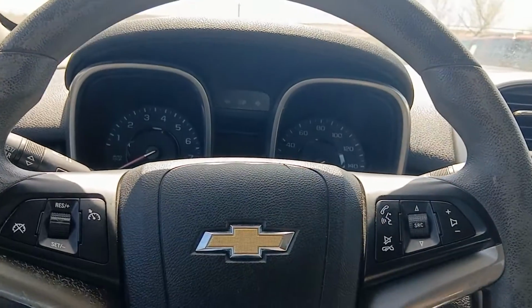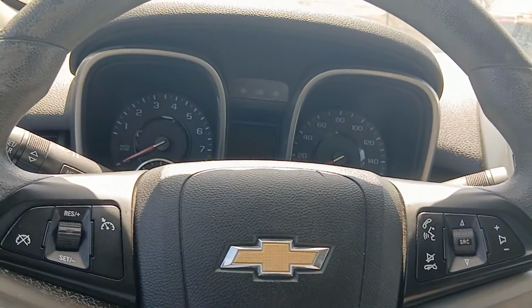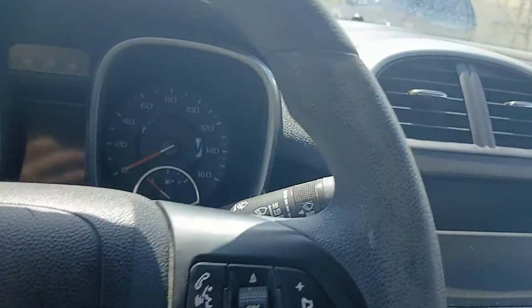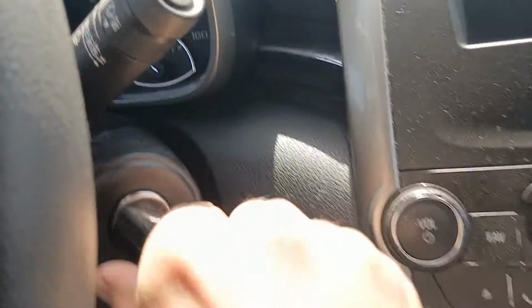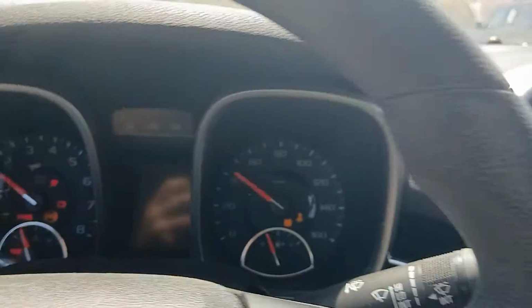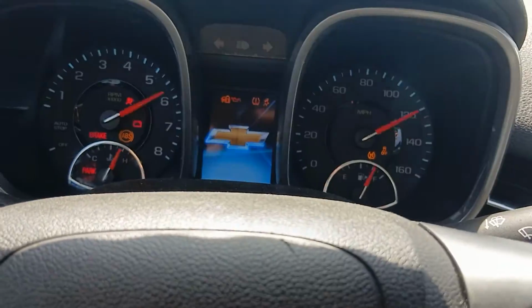Hello, I'm in a 2015 Chevy Malibu, and today I'm going to show you how to toggle between miles and kilometers for your display settings. So first you want to turn the vehicle on and wait for a few moments for everything to boot up.